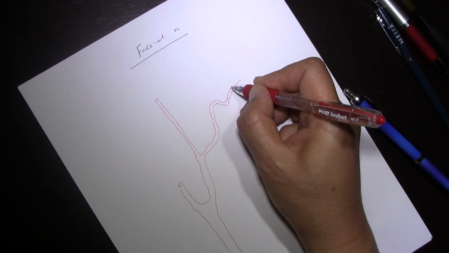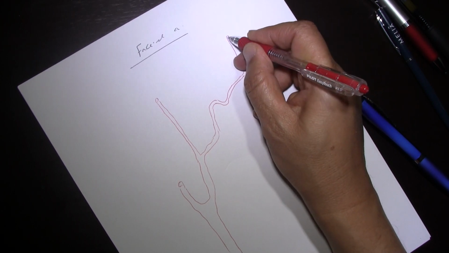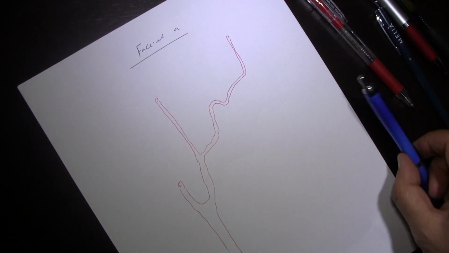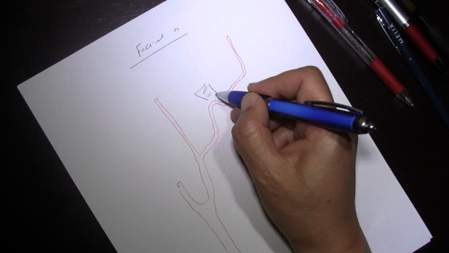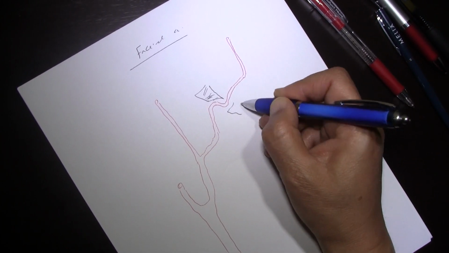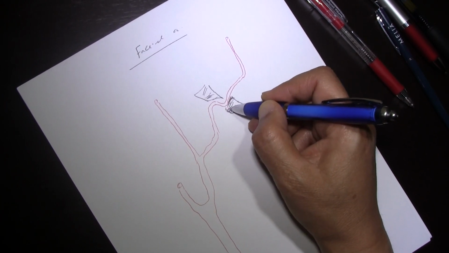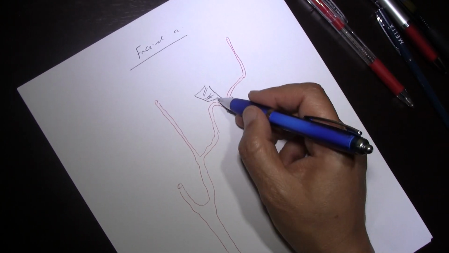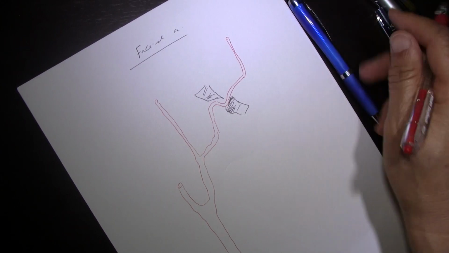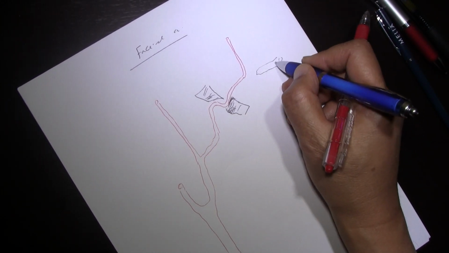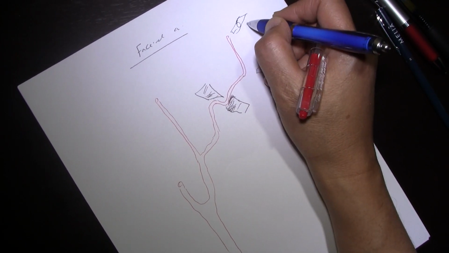In the face, it ascends obliquely until it reaches the angle of the mouth, then vertical to the angle of the eye. Okay, so let us say this is the mandible in this area. It hides deep to the mandible, then ascends again superficially. This is the mouth, and here is the eye.